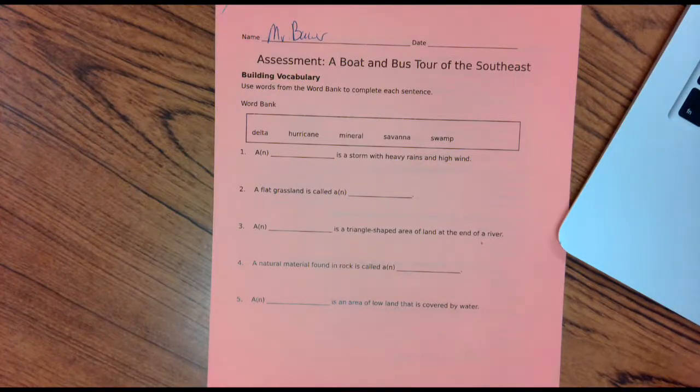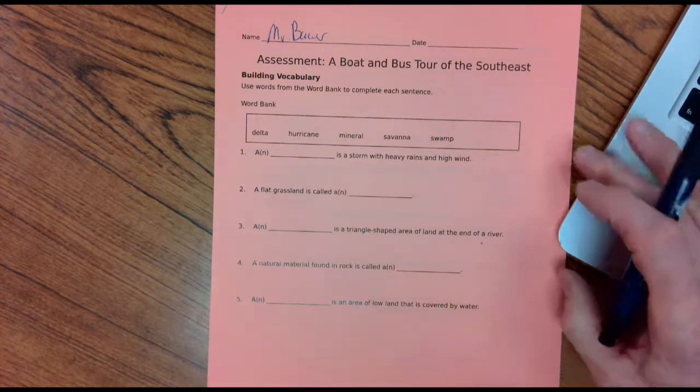So remember, you're welcome to log into TCI, go to those flashcards, and then work with those. Or you're welcome to open the book up on your TCI website.